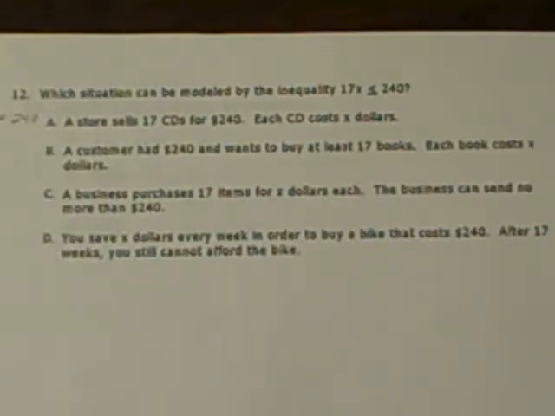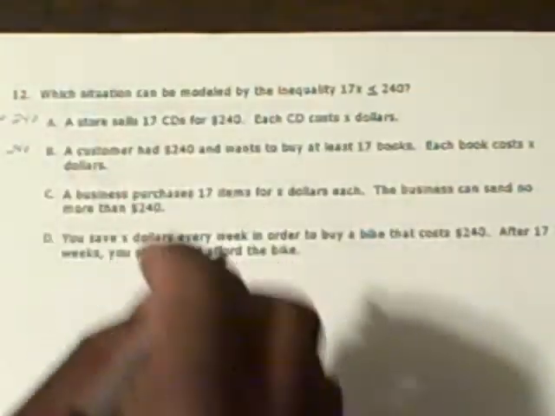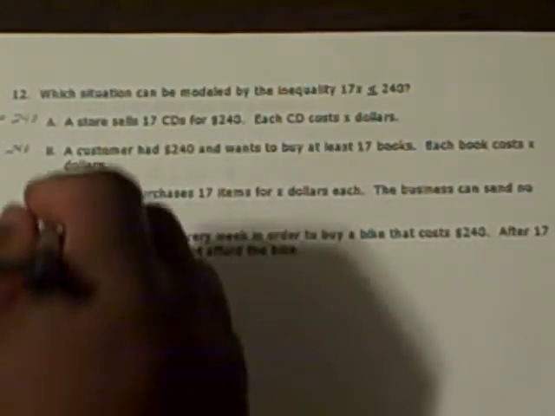B. A customer had $240 and wants to buy at least 17 books. Each book costs X dollars. So a customer had $240 and wants to buy at least 17 books.